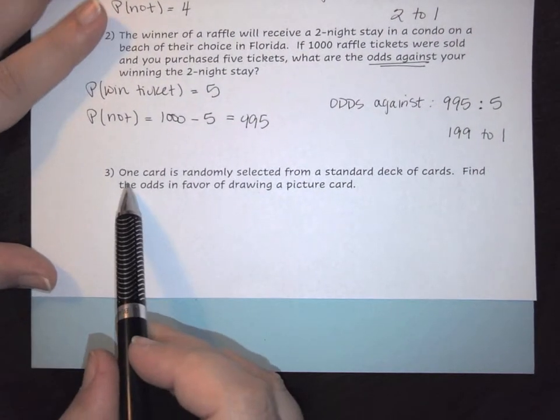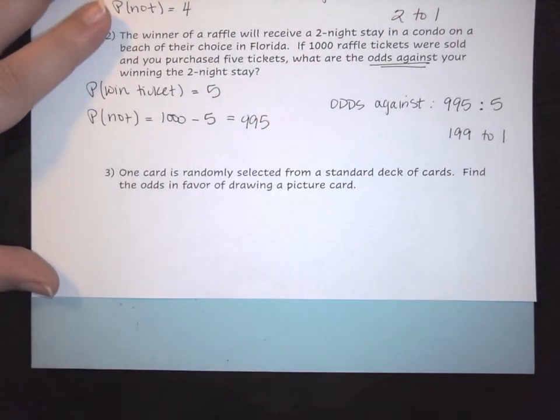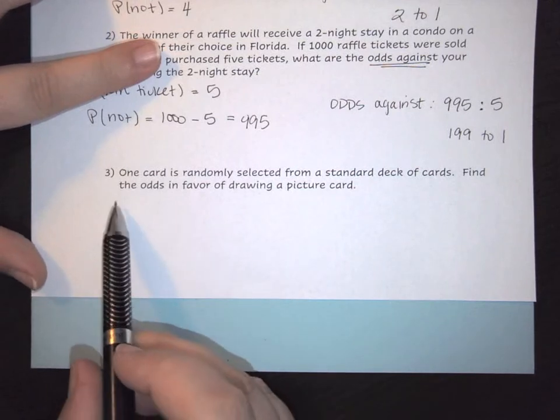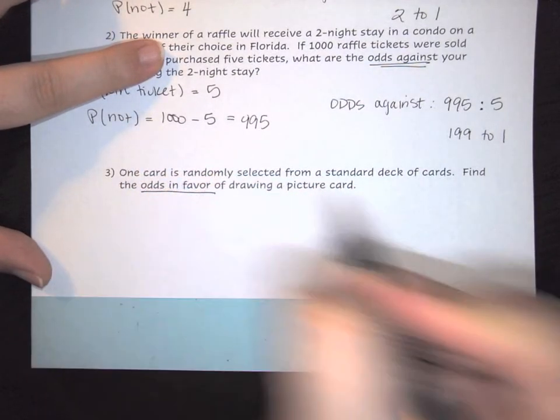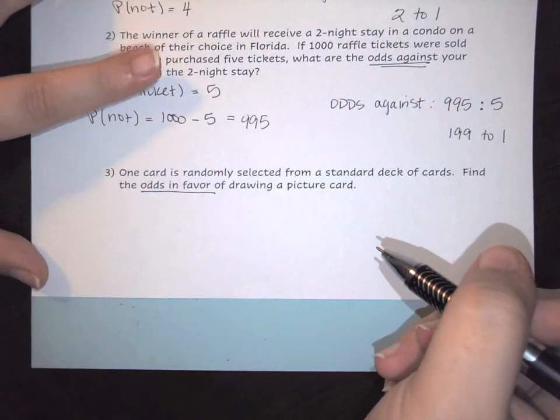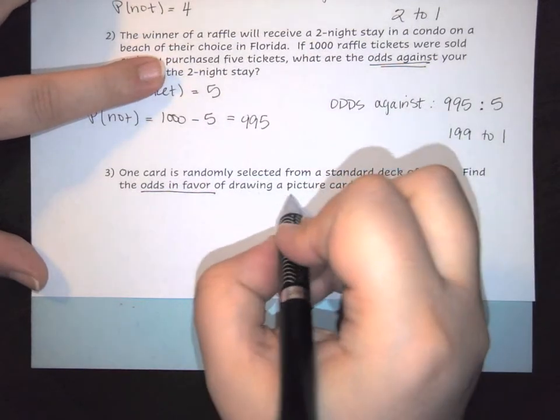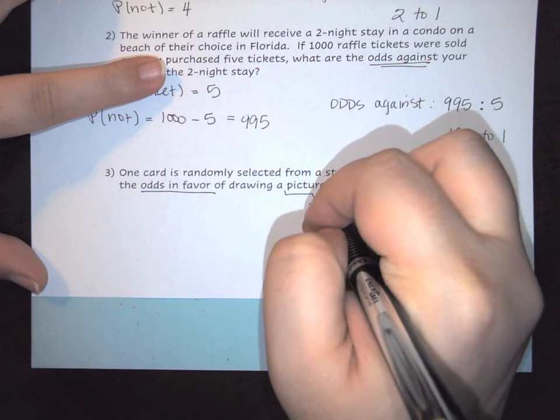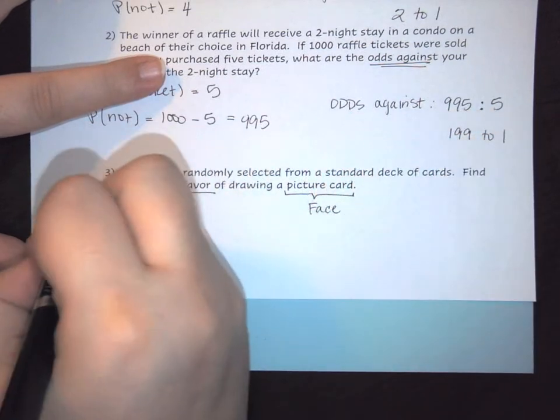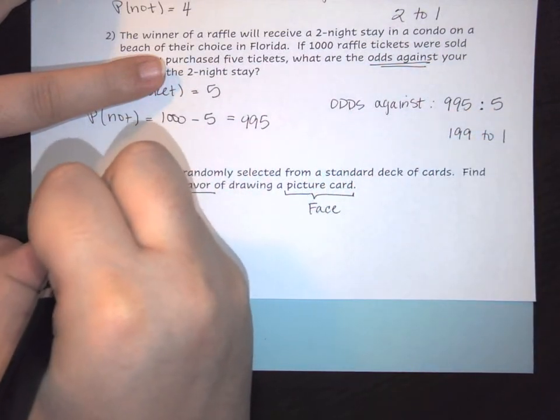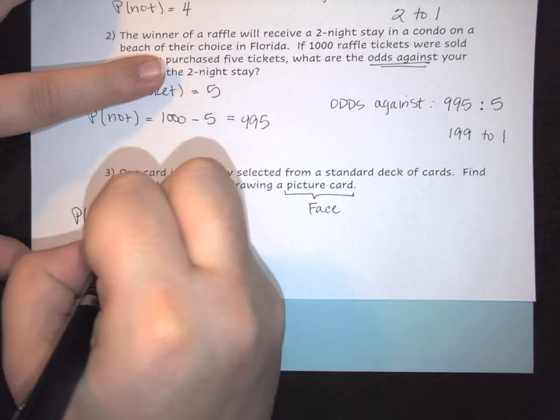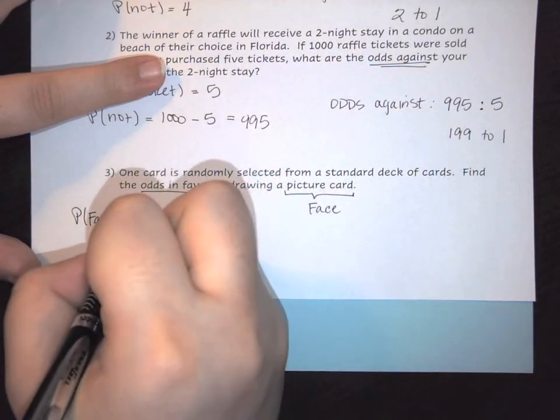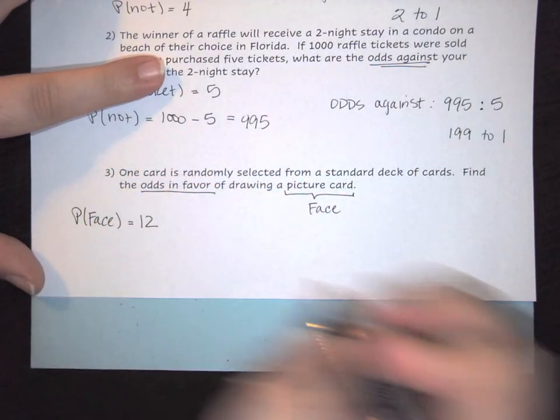Now this last example, we have a card randomly selected from a standard deck. Find the odds in favor of drawing a picture card. When we're talking about a picture card here, we are talking about your face cards. So we want the probability of drawing a face card. In this case, we have 12 faces.